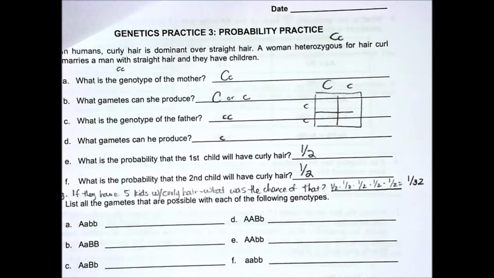This is actually the same way you can calculate the likelihood, or the chance, of a couple having 5 boys in a row. It's the same logic. Okay. Question 2, though, is really asking about a listing of all the gametes that can be made, correct?